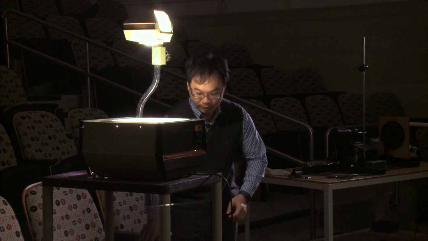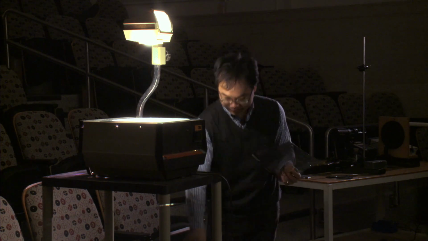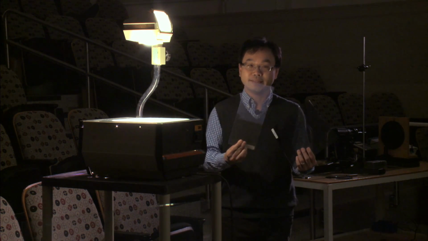Okay, hello everybody. Today I'm going to show you a demonstration which actually demonstrates the effect of polarizer and quarter wave plate. Okay, here is the setup.